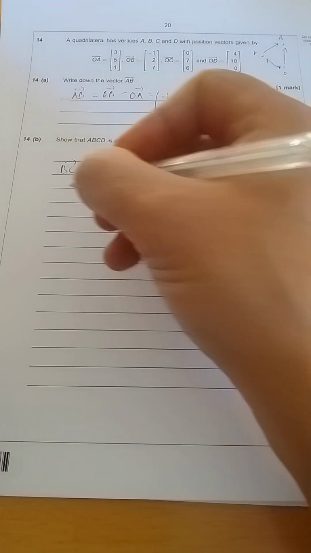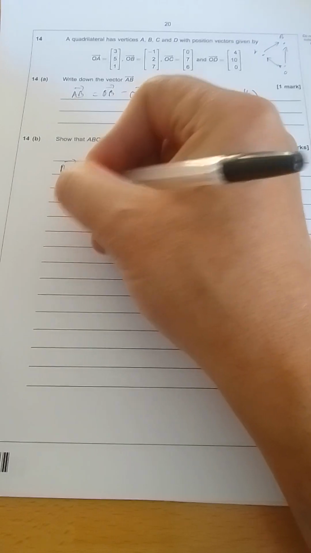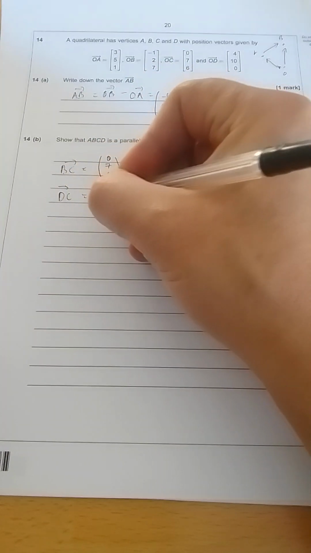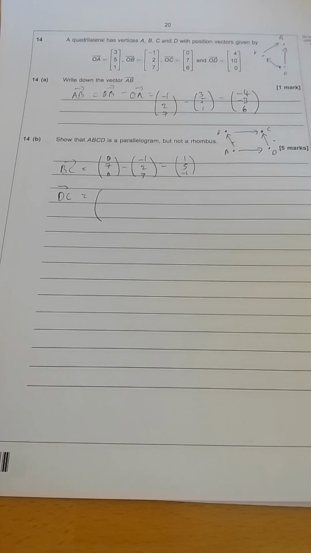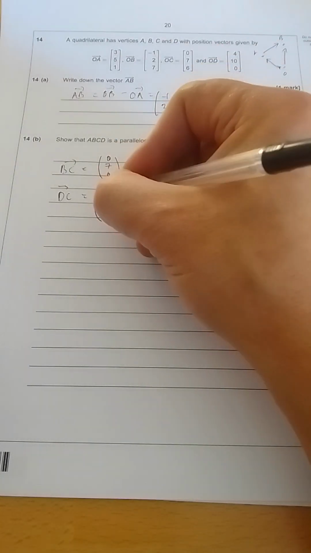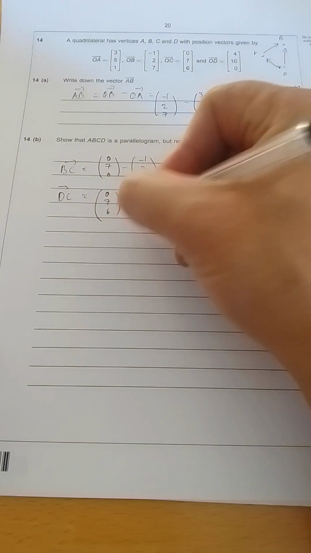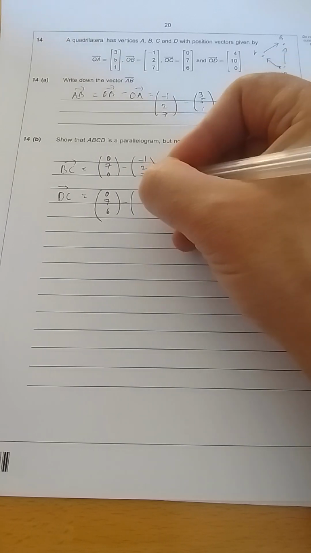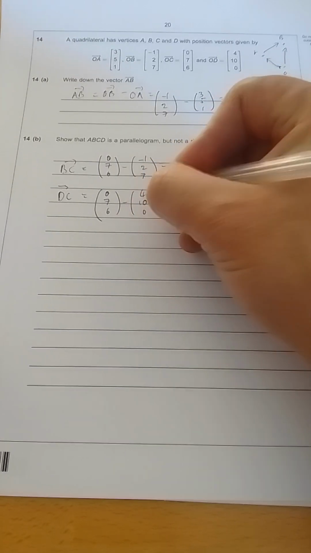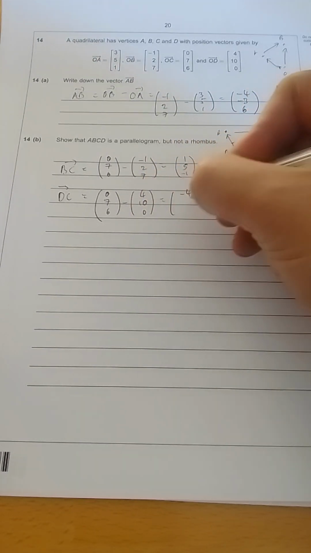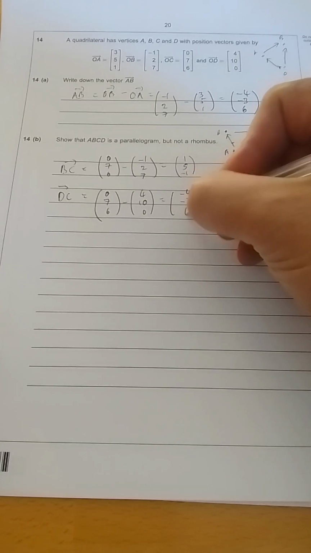We've also got DC, which will be C minus D. So it will be 0, 7, 6 minus 4, 10, 0, which will give us minus 4, minus 3, 6.